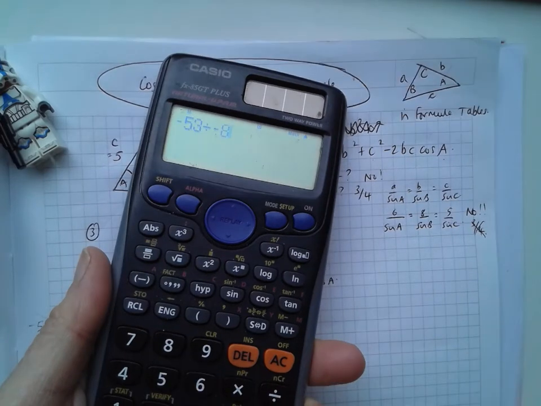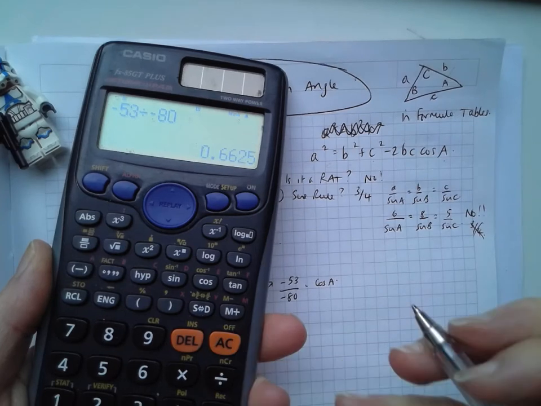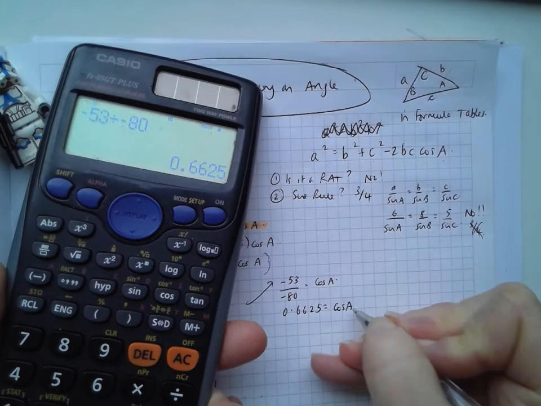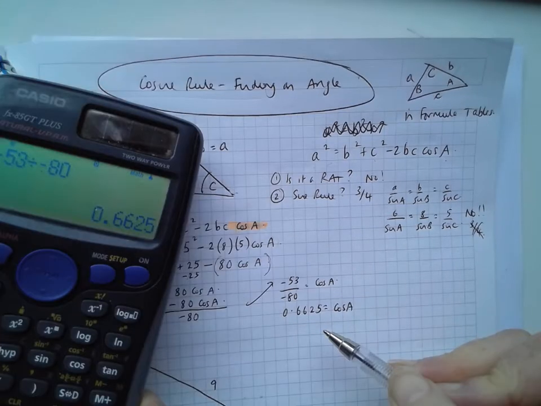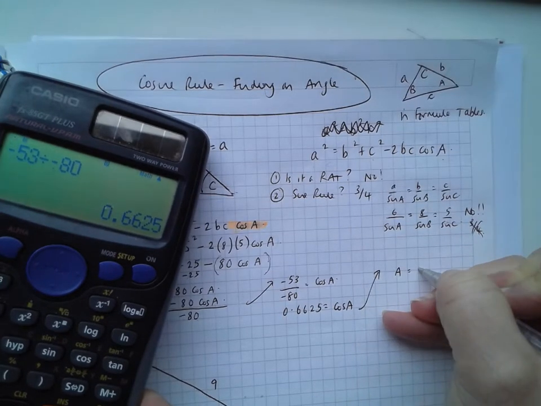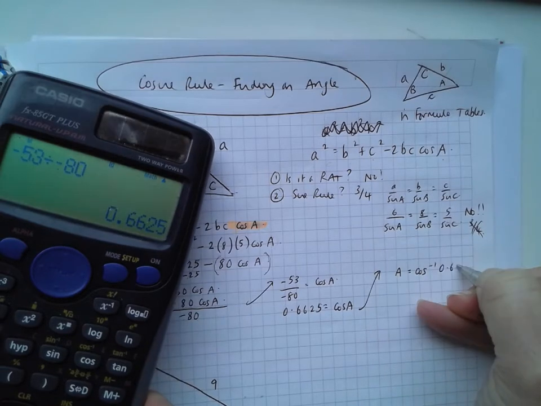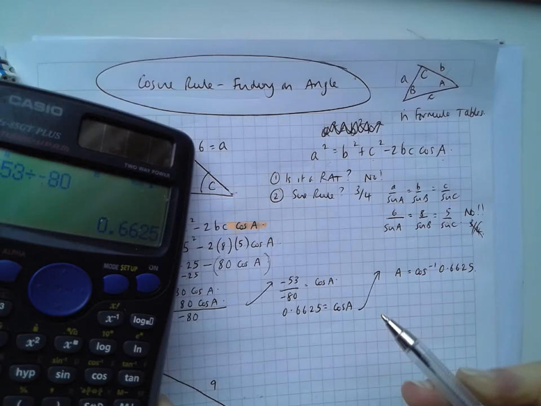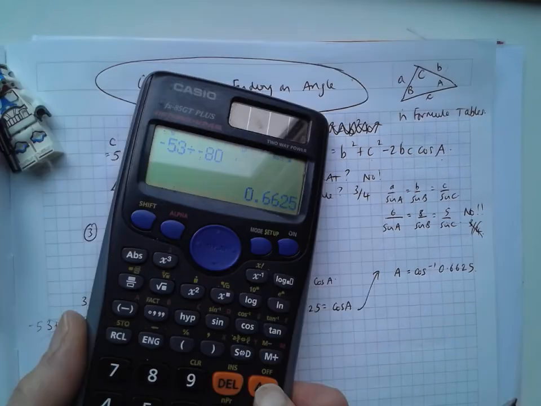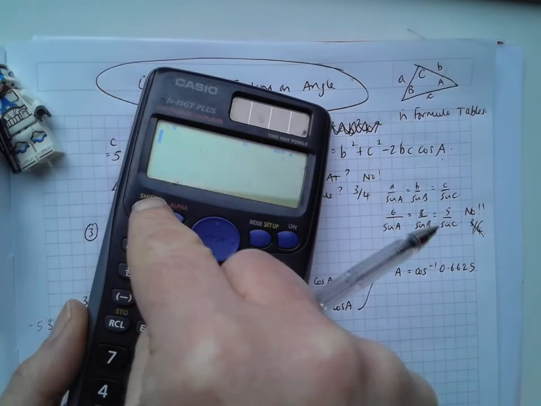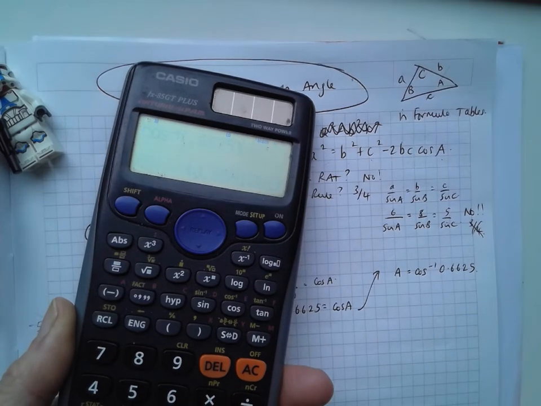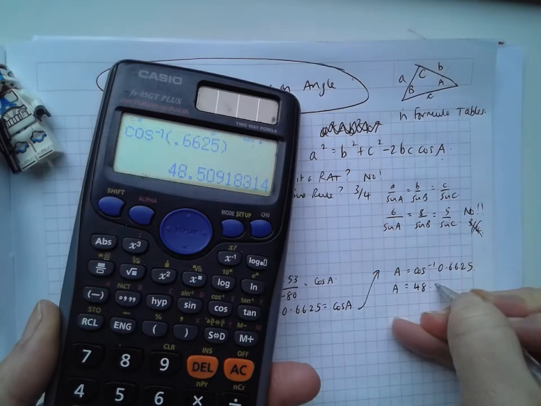Which is 0.6625. So this is looking okay now. I know that cos A is 0.6625. So if you remember, then A will be equal to cos inverse 0.6625. Remember, if we have the cosine or the sine or the tan of an angle and we want to find the angle, we use the inverse button. So shift cos 0.6625 equals 48.5 degrees. So this angle here, A, is 48.5 degrees.